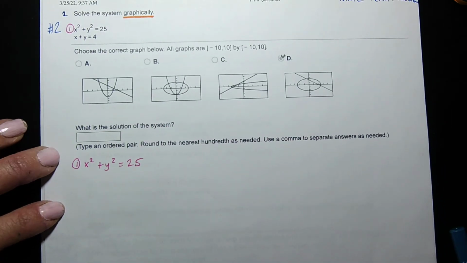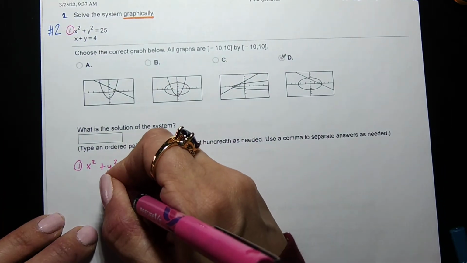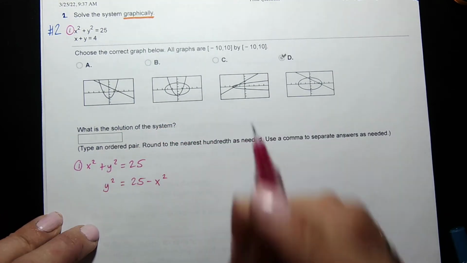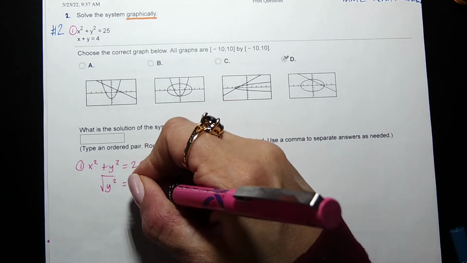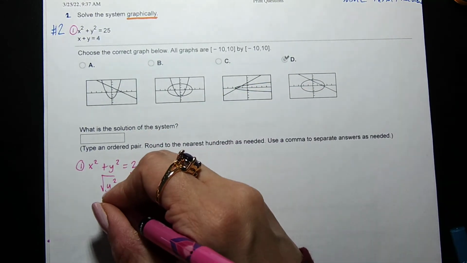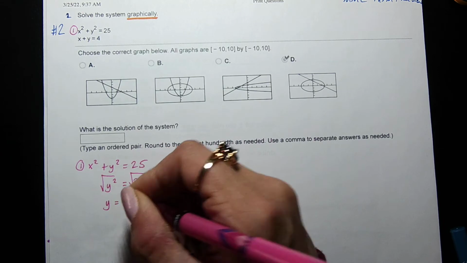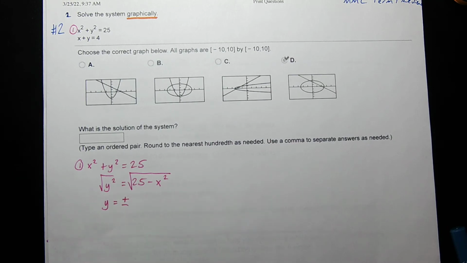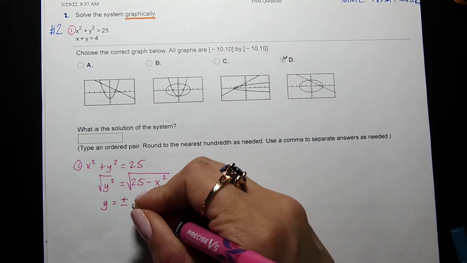If I want to get this as a y equals equation, I would subtract the x squared and then square root. So that y equals plus or minus. Can I simplify under that square root? No, Mrs. Caro, we're not going to do that because you cannot distribute a square root across subtraction like that. So that gross thing, even though 25 is perfect square, x squared is perfect square, we have to leave it like this.